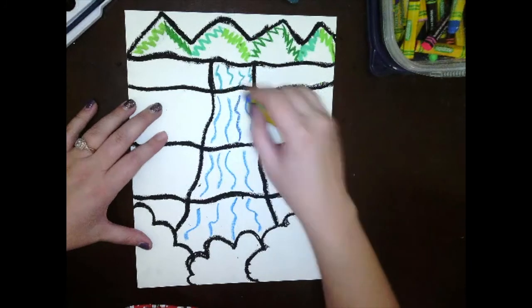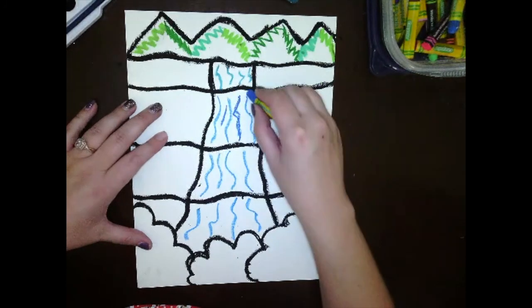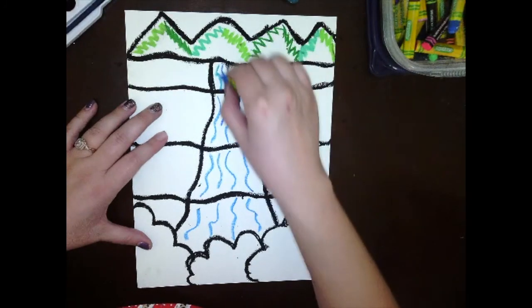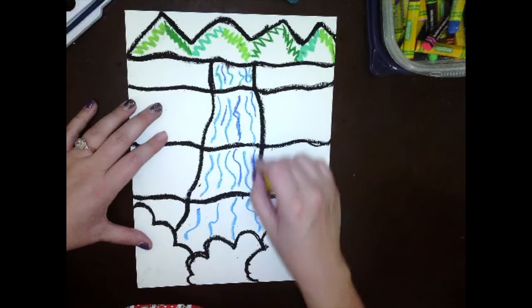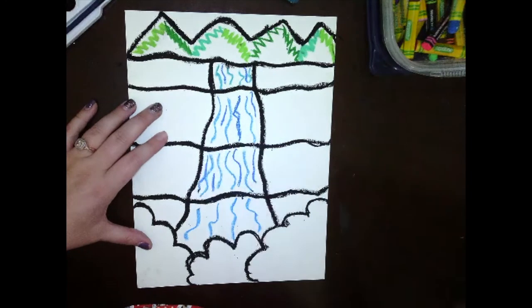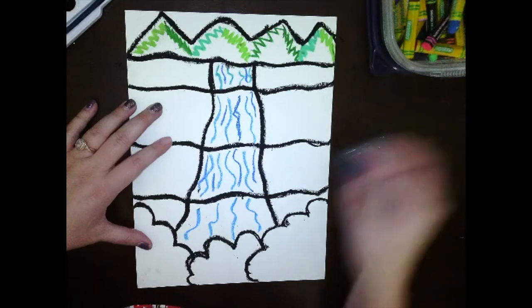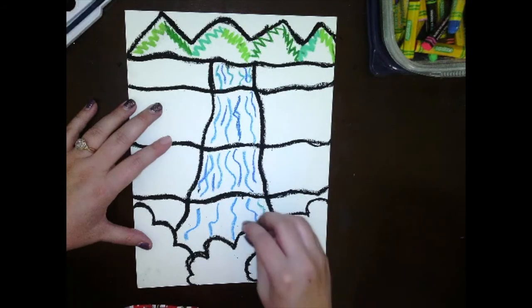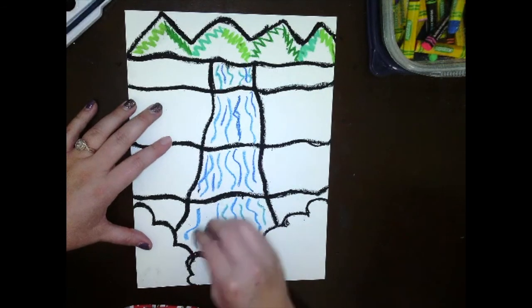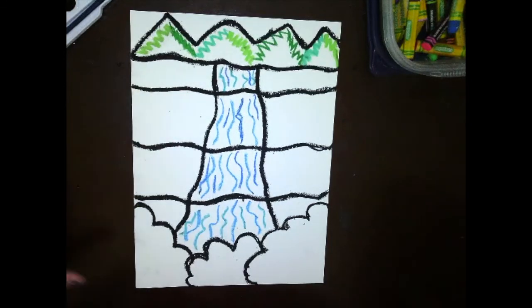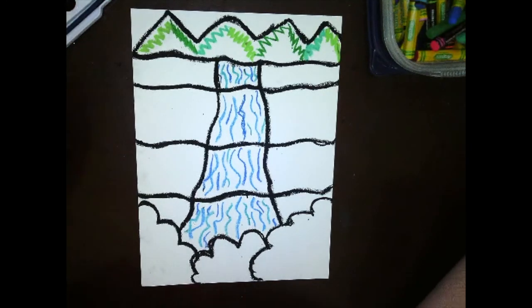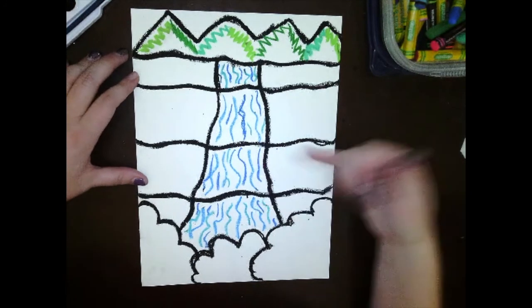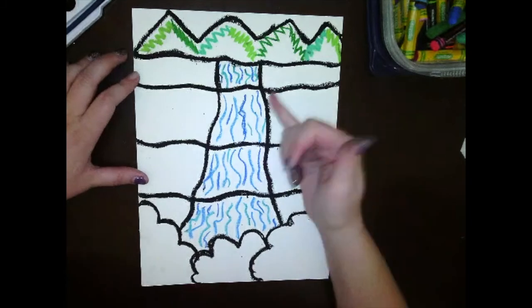Because we're giving the illusion. So we're making it look as if the waterfall is moving, okay? And remember, I told you I kind of like to play with my different shades of blue. So go ahead and do that. Once you have added your movement to your waterfall, go ahead and come back, and we will do the next step.